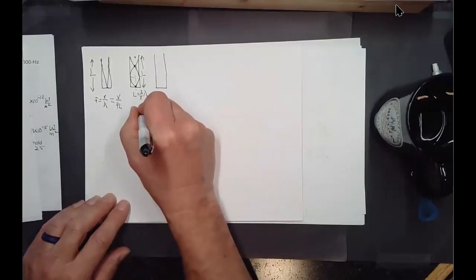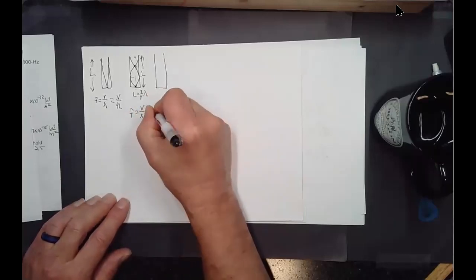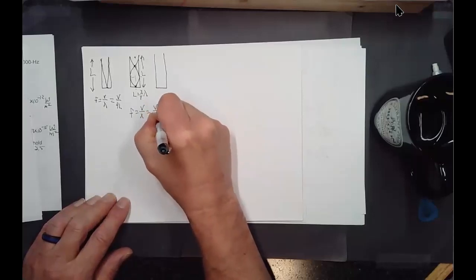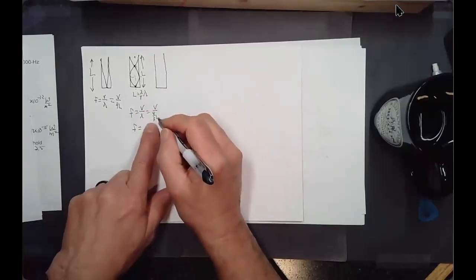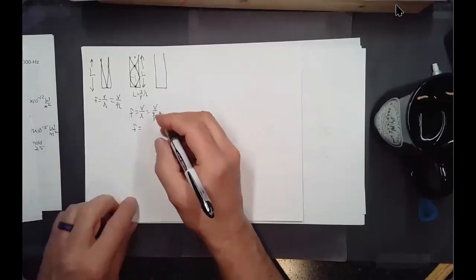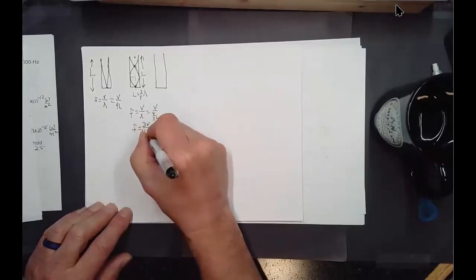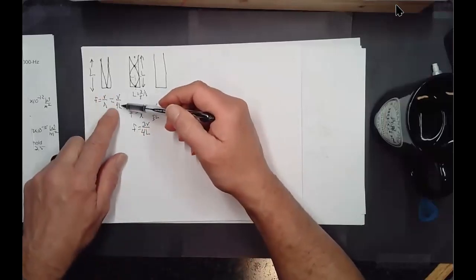Well, it's going to be v over lambda, but that's v over 4/3 L, or the frequency of this one is, take that fraction and multiply it, 3v over 4L. Well, the frequency of the first one was v over 4L.